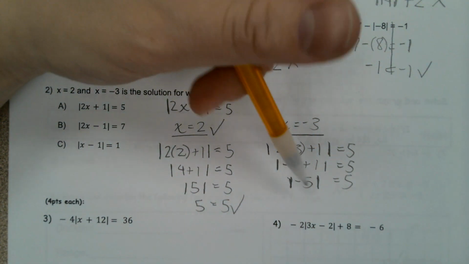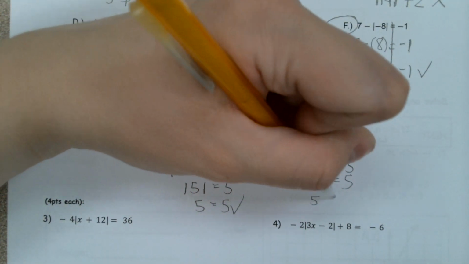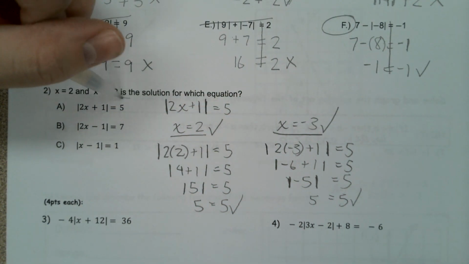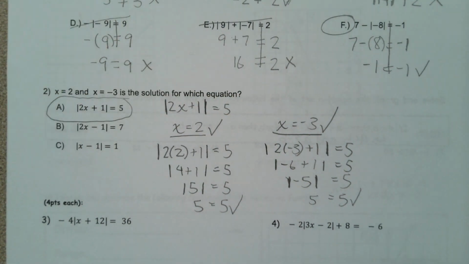And lastly, the absolute value of negative 5 is still a positive 5, so 5 equals 5. This works as well. That means the first equation is my answer. Now obviously this could have failed, so I would have had to repeat this process with B or C until I found the correct one. So obviously it's not always going to be the first one.